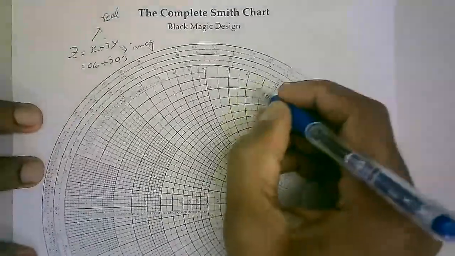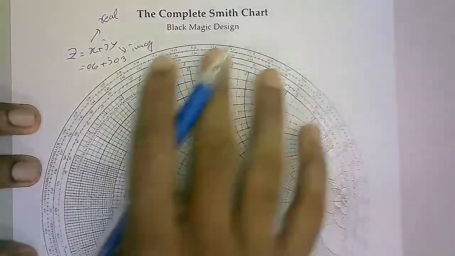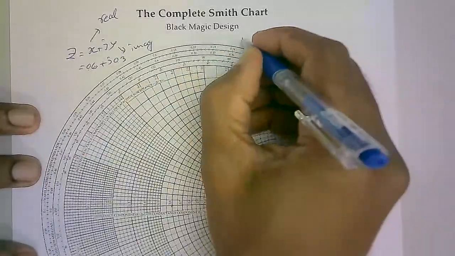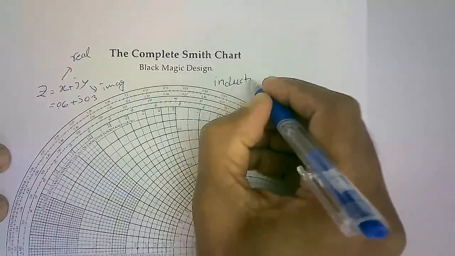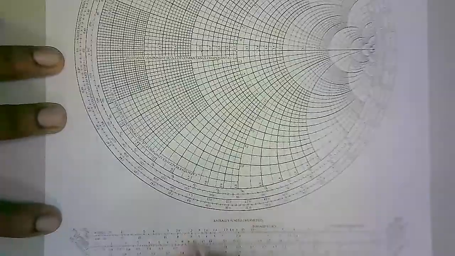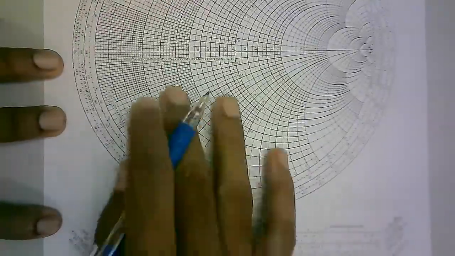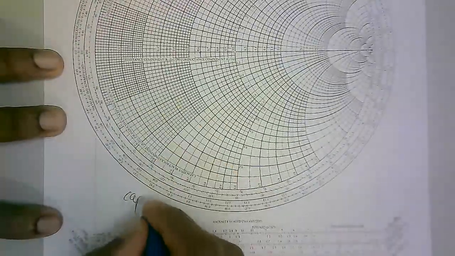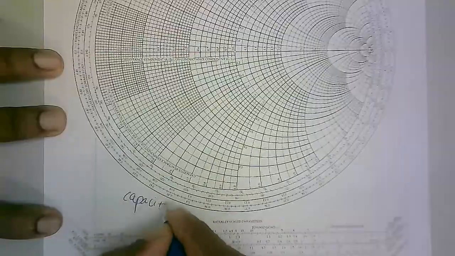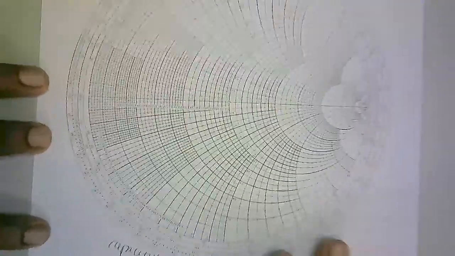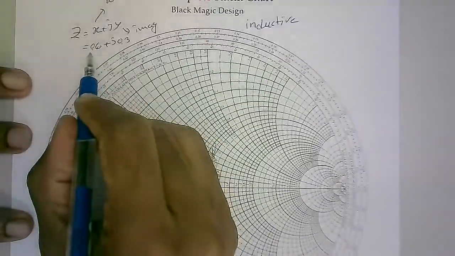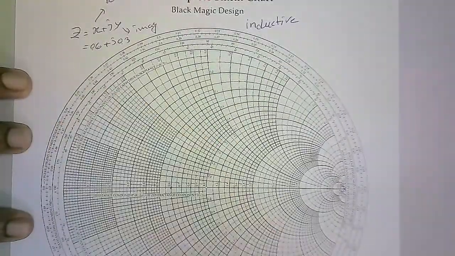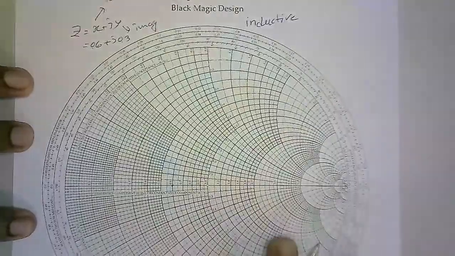The positive part we call inductive, and the bottom part we call capacitive. So we were here, where we located our real part, no matter whether it is inductive or capacitive.